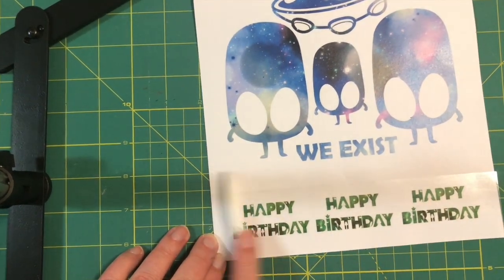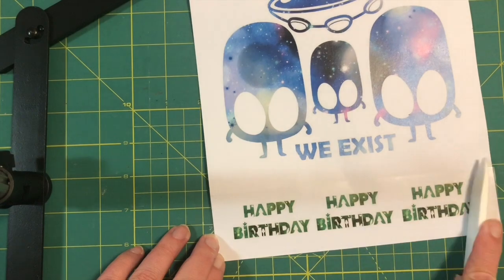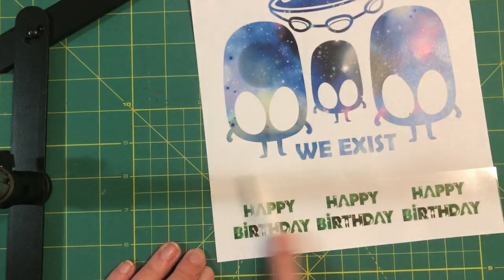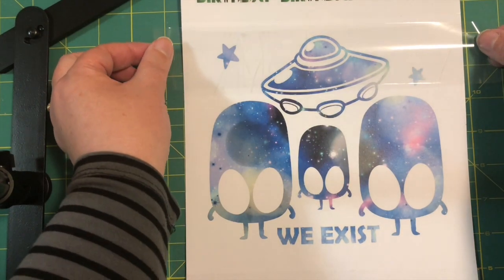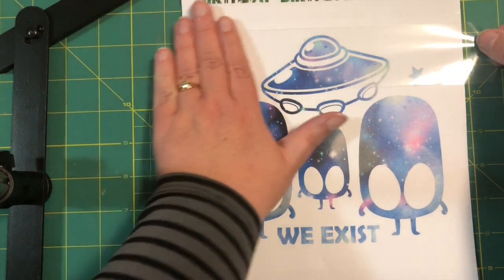And again, burnish that down well. It's not super deadly important that it be perfect. It just needs to really make good contact. Now you may have noticed that this is a little taller than a length of packing tape.